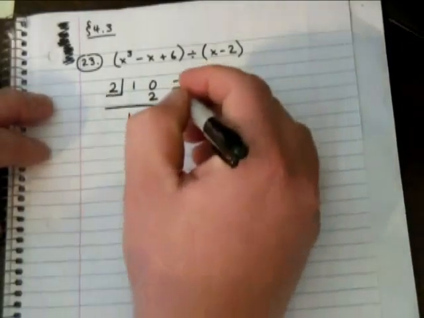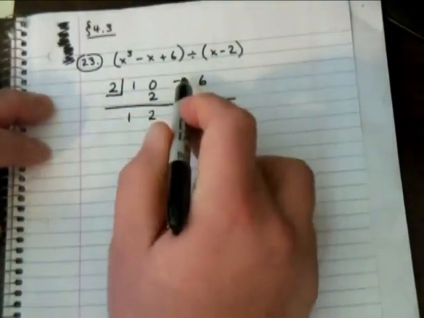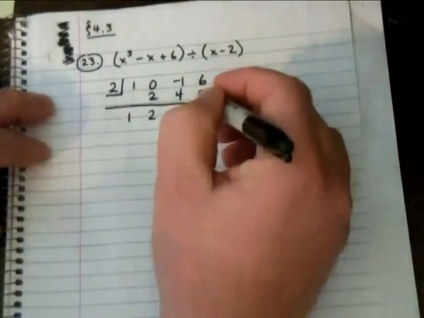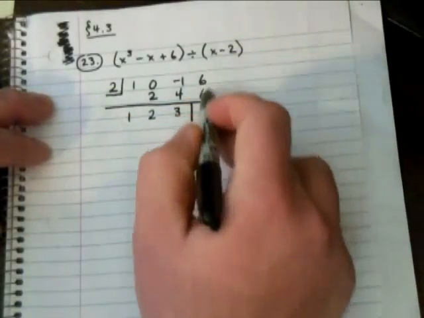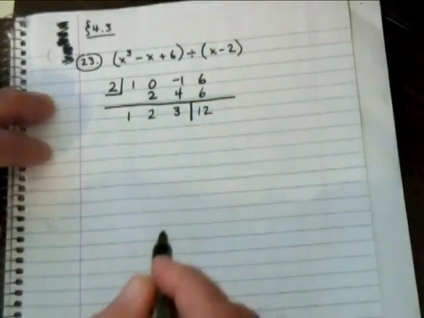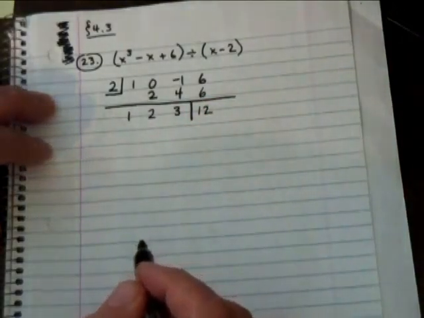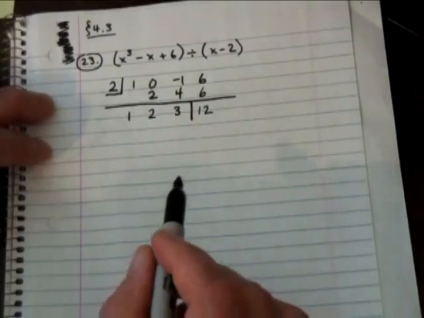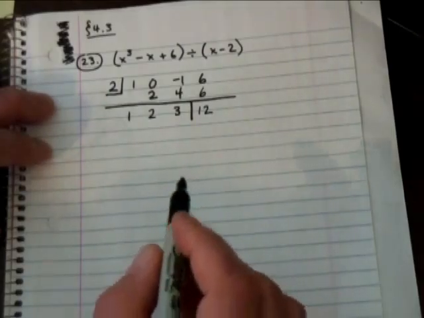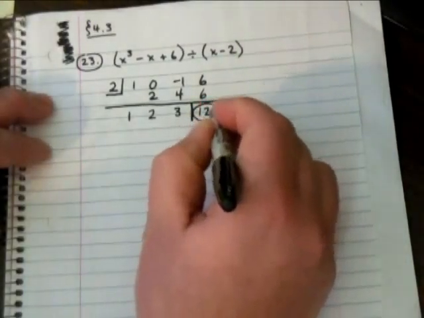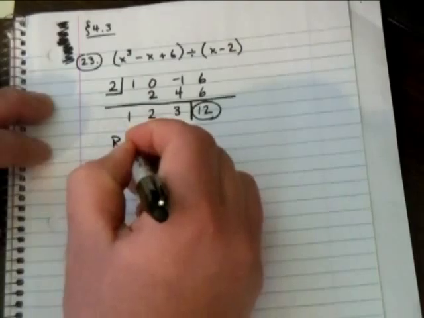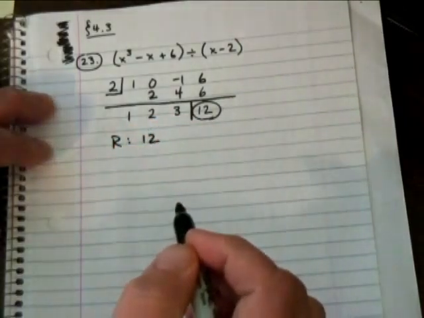So it's a pattern of multiply, add, multiply, add, multiply, add. So multiply 2 times 2, we get 4. -1 plus 4 is 3. 3 times 2 is 6. And finally 6 plus 6 is 12. Okay, so that's the division part of it. And now what they're wanting us to do is find the remainder for each division. Well, the remainder is this part in the lower half box. So the remainder is 12.